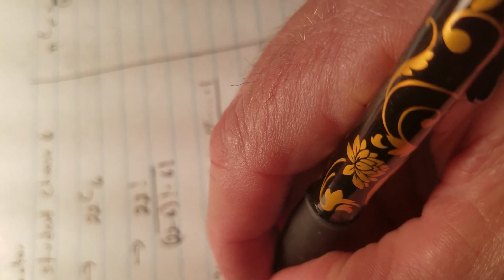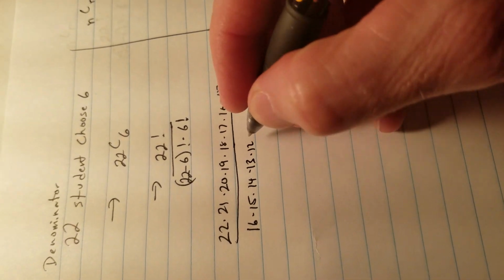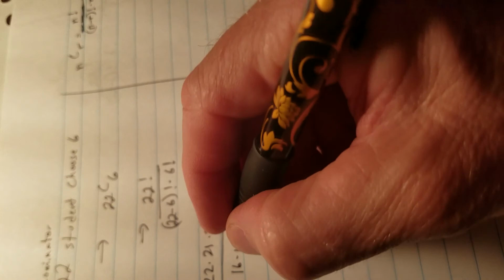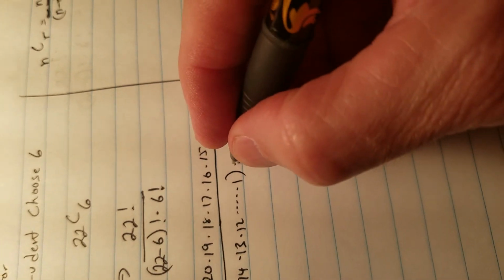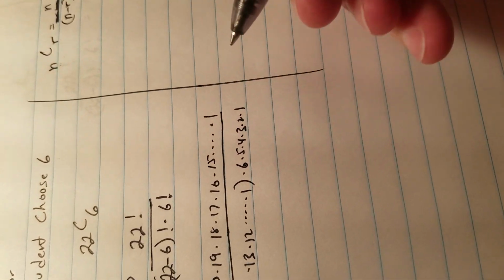So that's 16 times 15 times 14 times 13 times 12 all the way down to times 1. That's this part. And then 6 factorial is 6 times 5 times 4 times 3 times 2 times 1.